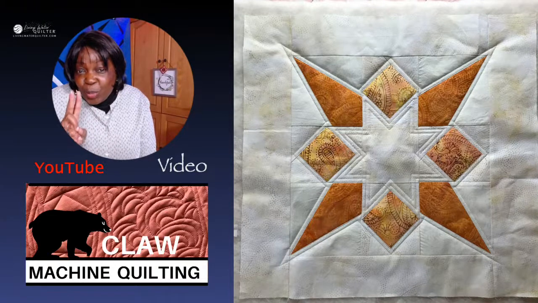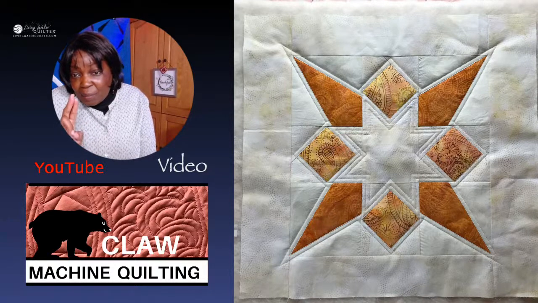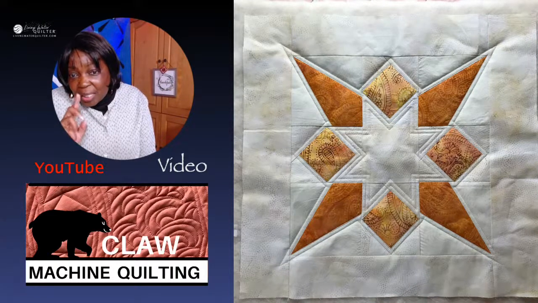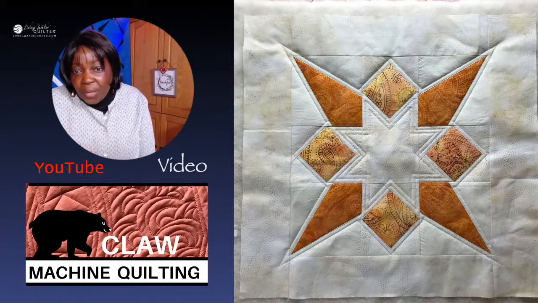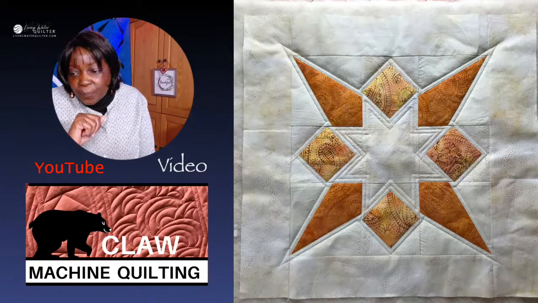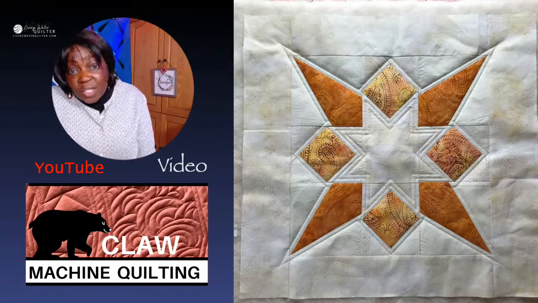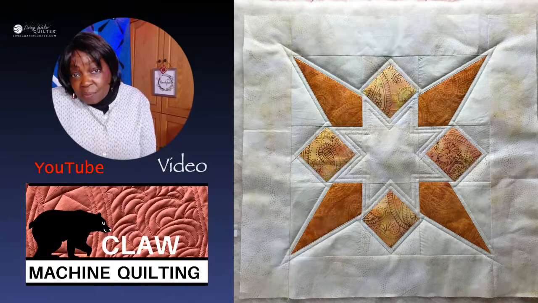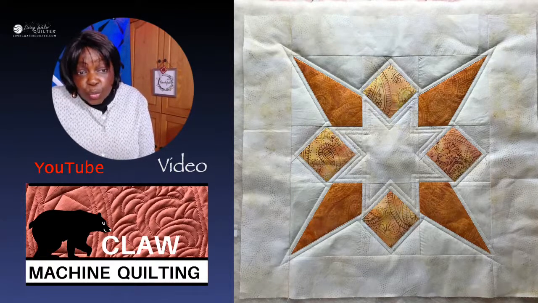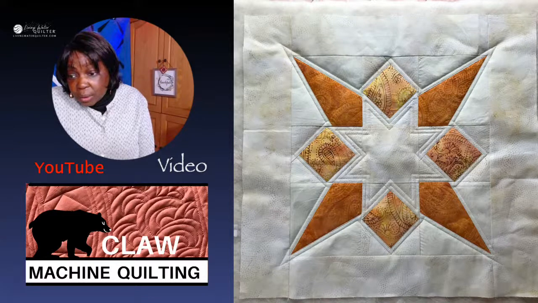This is a 2 batting quilt project. It's a 1 block with a border, and I used thin cotton on the bottom and wool on the top. How did I do the large circles? The large circles, I used Westalee design templates to do the large circles on the first quilt.